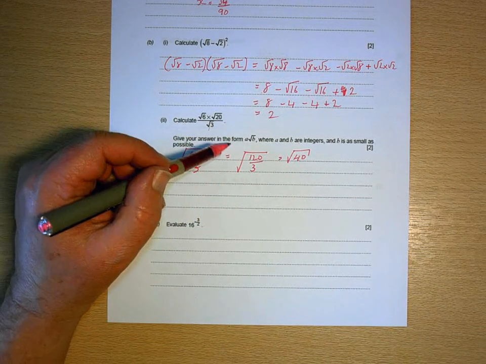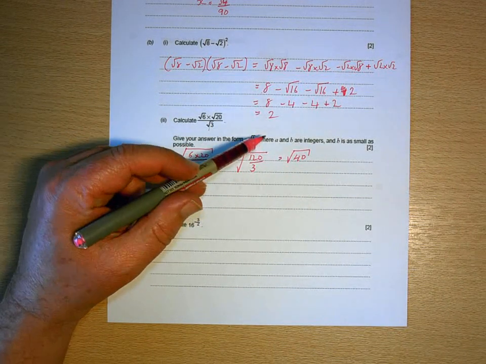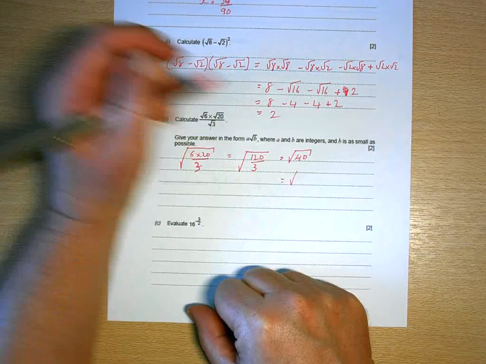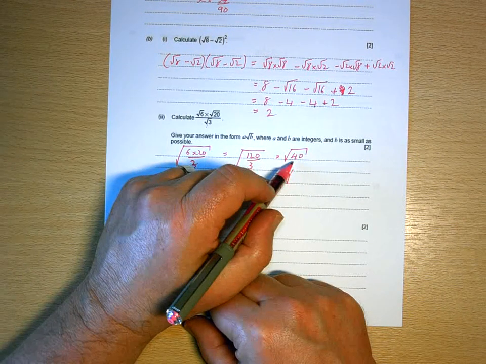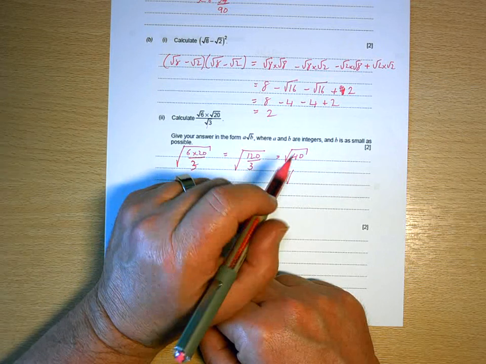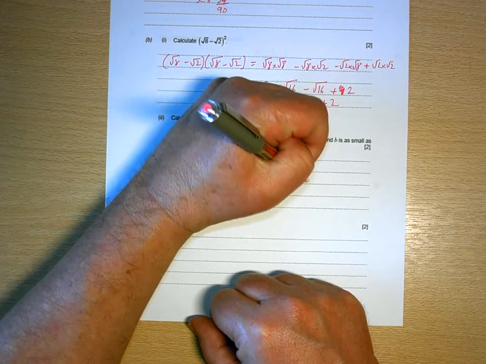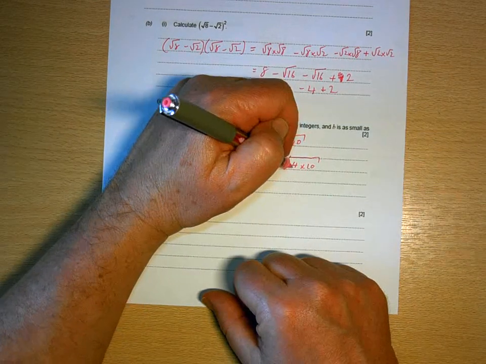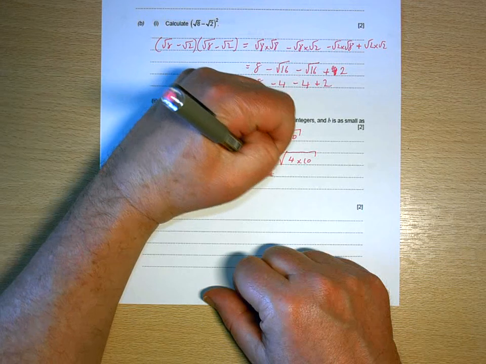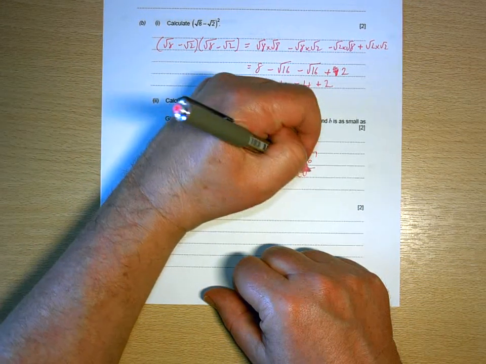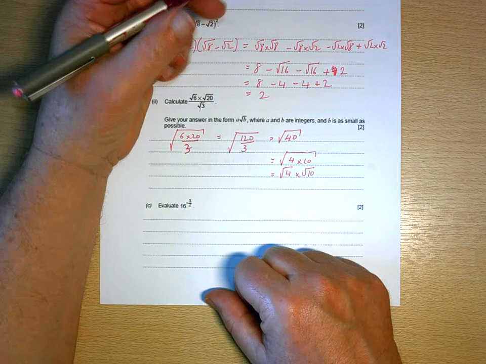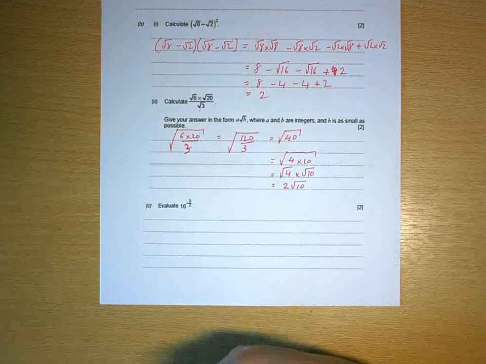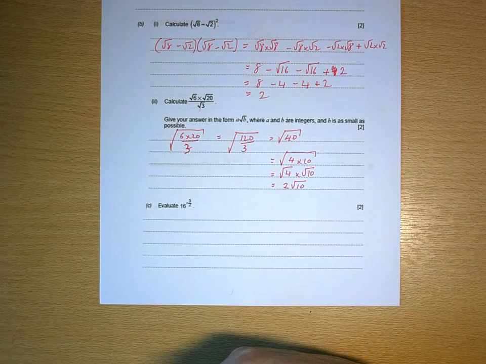Give your answer in the form A root B, where A and B are integers and B is as small as possible. So what we then do, and we did practice this, is we want to break that down to write it as a factor pair where one of the numbers is a square number. And I can write 40 as 4 times 10. And 4 is a square number. So that's the same as the square root of 4 times the square root of 10. And the square root of 4 is 2. So that becomes 2 root 10.